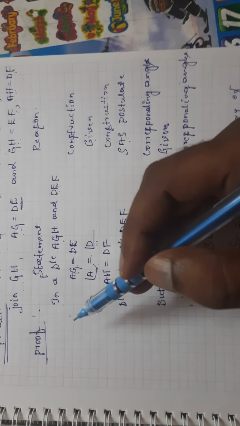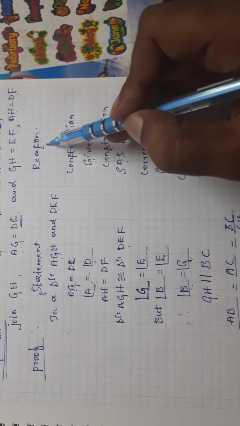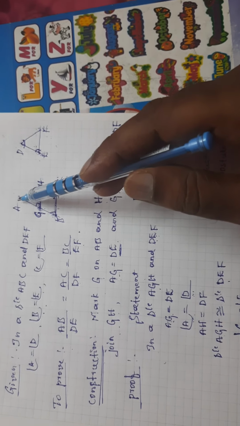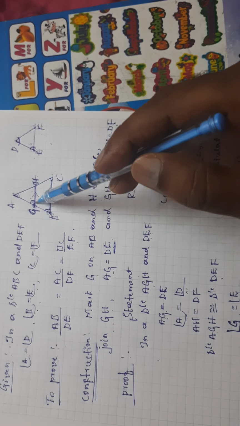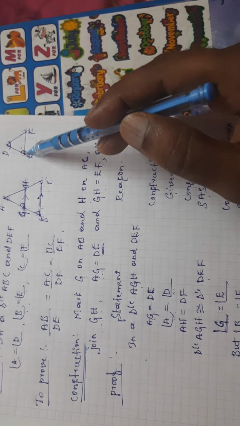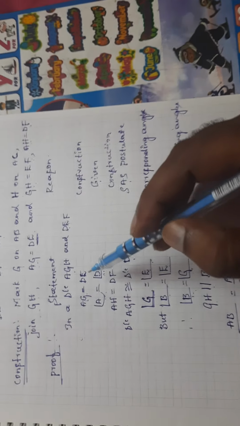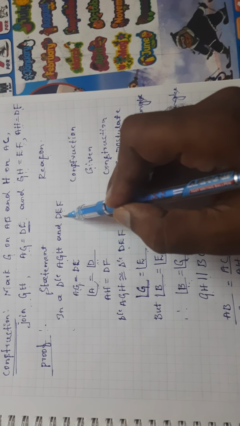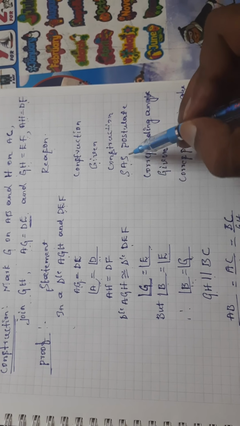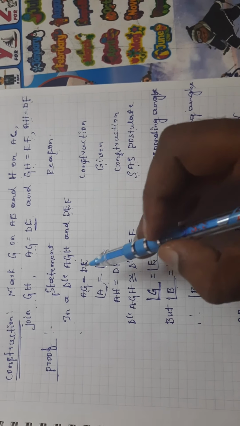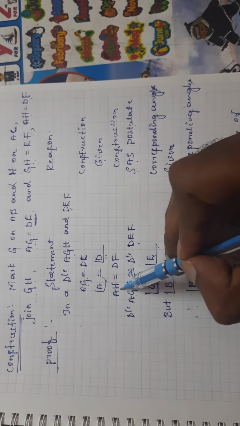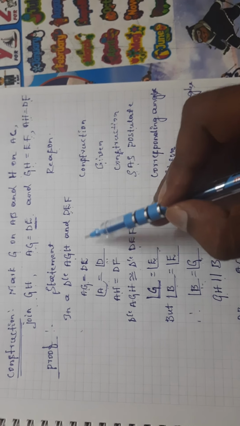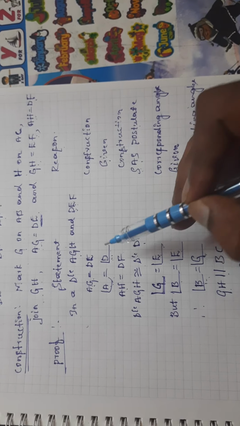Okay, now we come to the very important step, that is proof, statement and reason. Take the first two triangles, that is AGH after the construction, and DEF. Those two triangles are congruent. We need to prove these two triangles are congruent. According to the SAS postulate, two sides and the included angle of one triangle are equal to the corresponding two sides and included angle of another triangle.